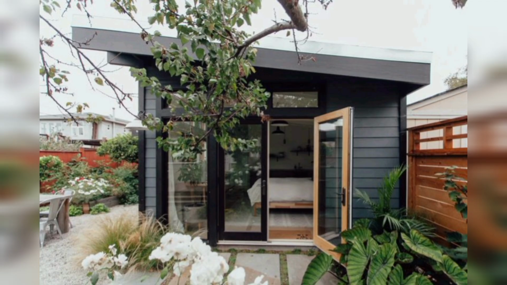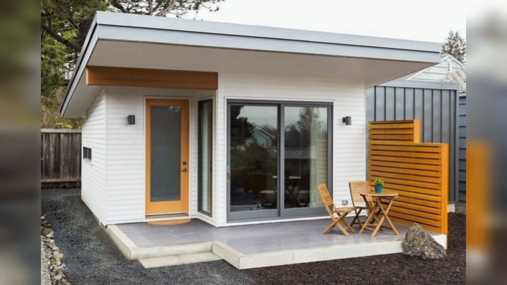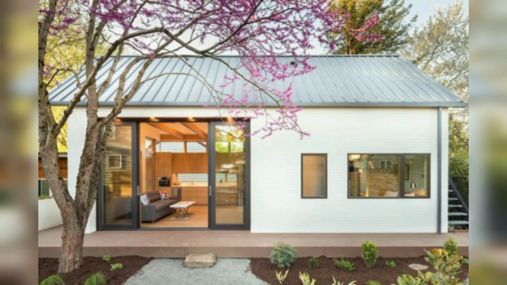Choose a design that complements the main house and blends well with the overall aesthetic of the property. Size and layout.